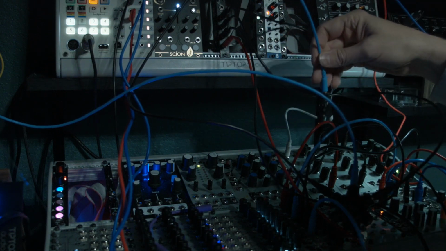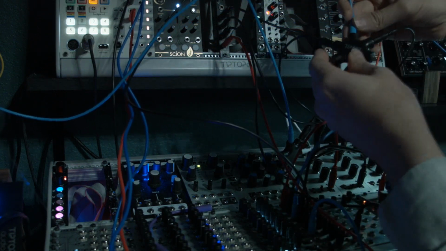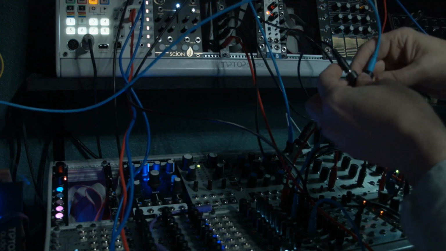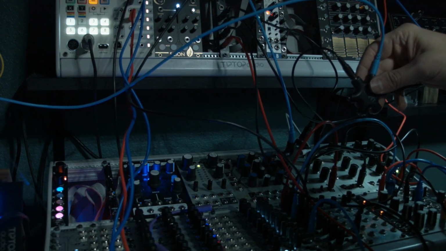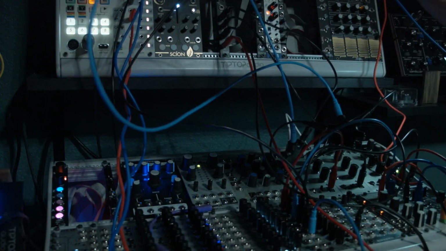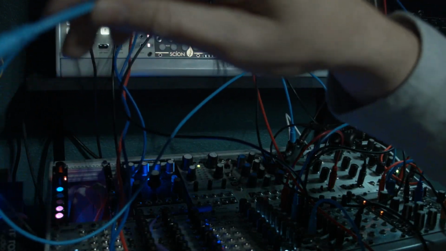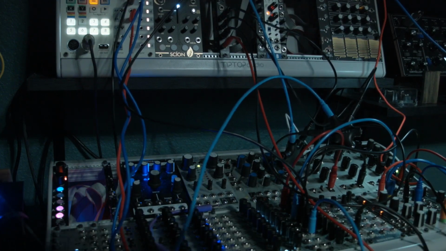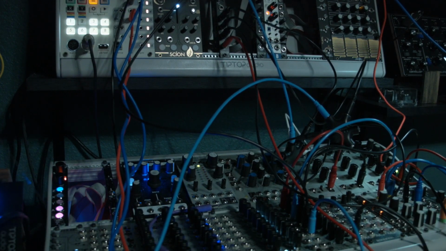And I'm going to take that output, and that's here. Okay, so you no longer hear this cymbal. I'm going to plug it into the 2 HP divider module, div, and you'll hear it come back now.